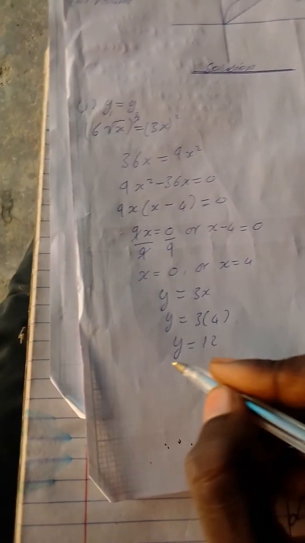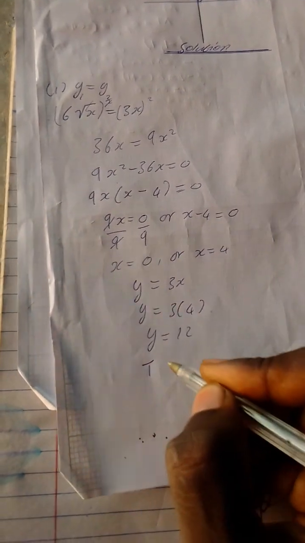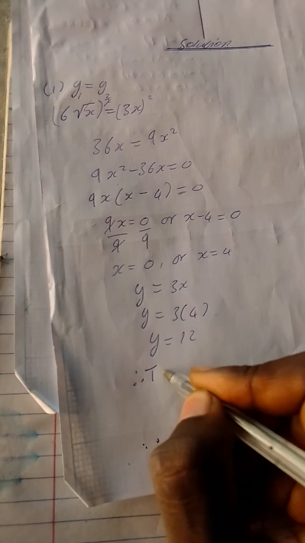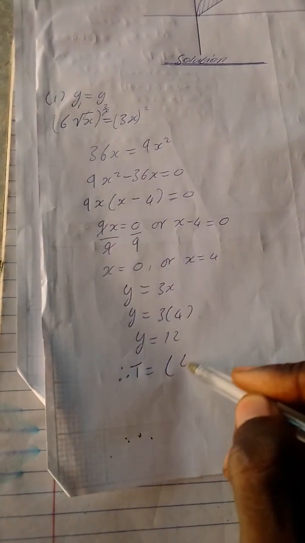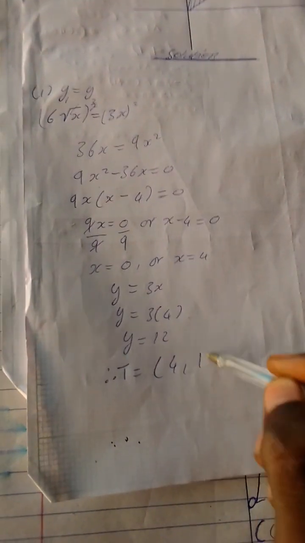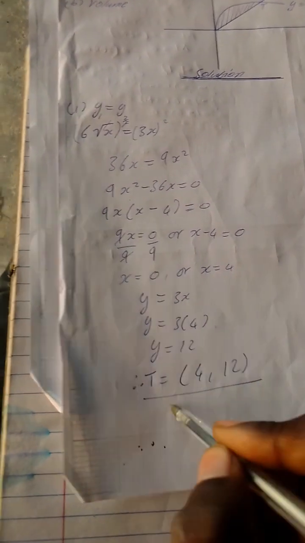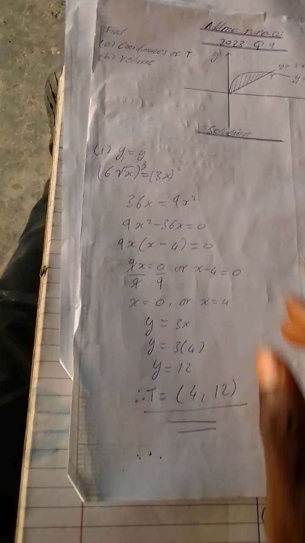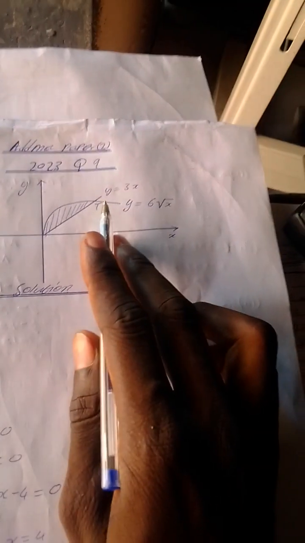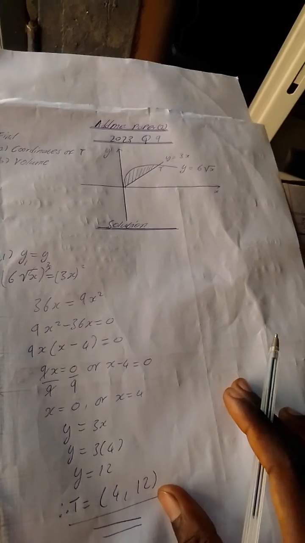So here, the final coordinates for t, therefore t is equal to, open bracket, our x value found is 4, comma, and our y value is 12. There you go. That's how you find the coordinates of the point right here, point t. That's how you find them by equating.